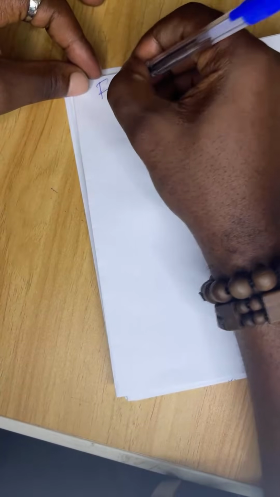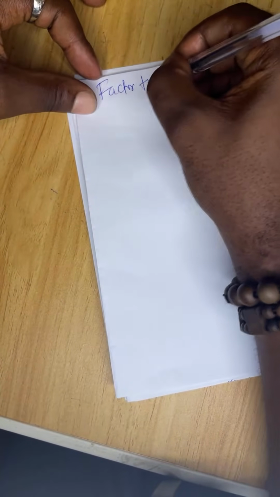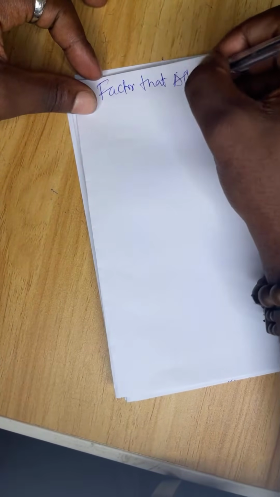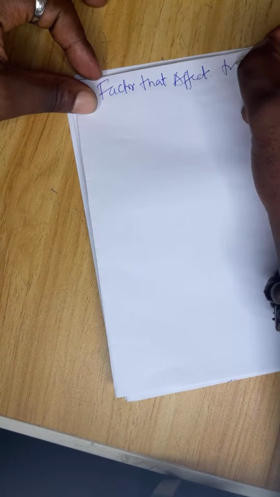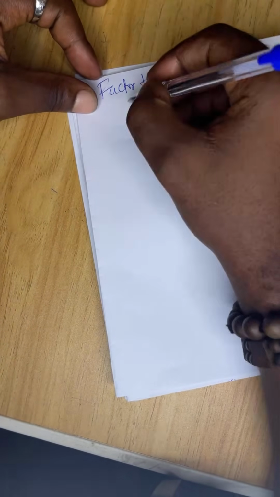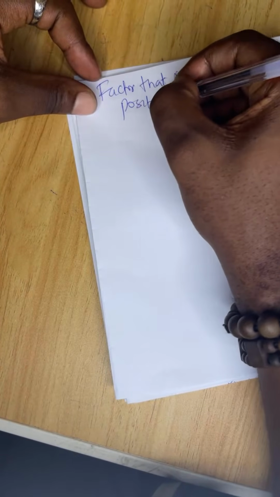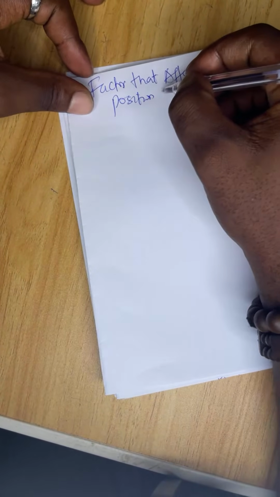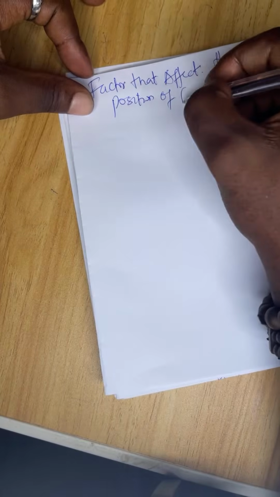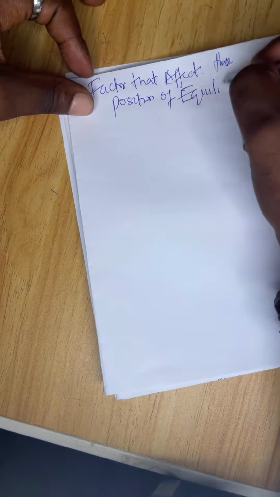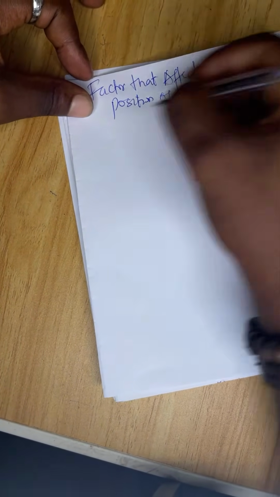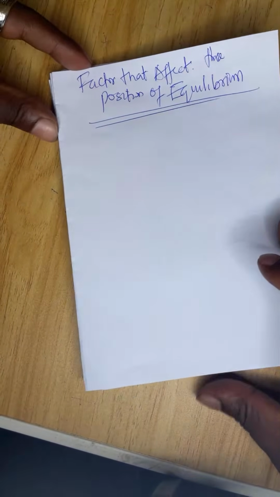Okay, let's go. Factors that affect the position of equilibrium constant. We'll leave that one, leave that one, leave that one. Don't worry. That's another day.